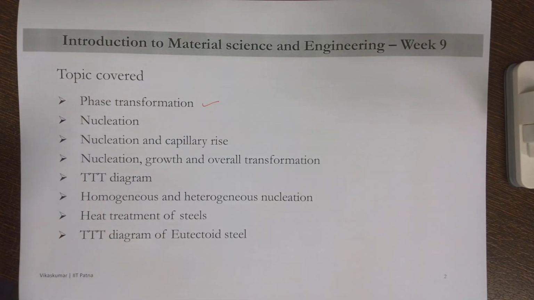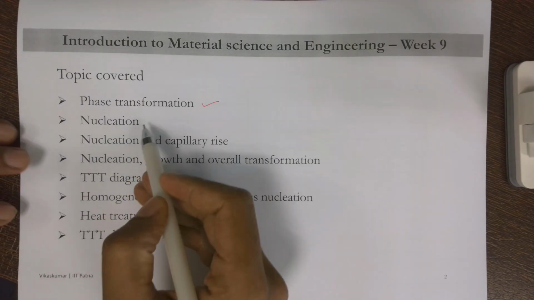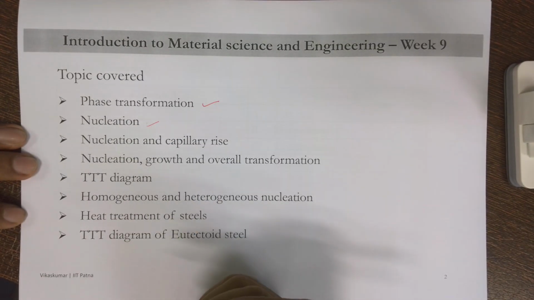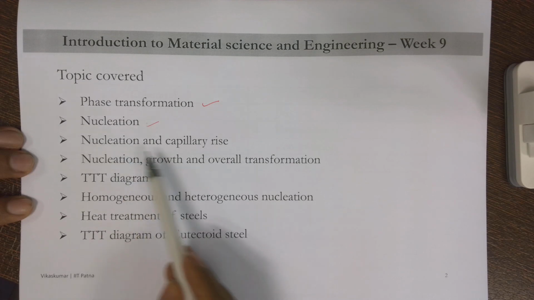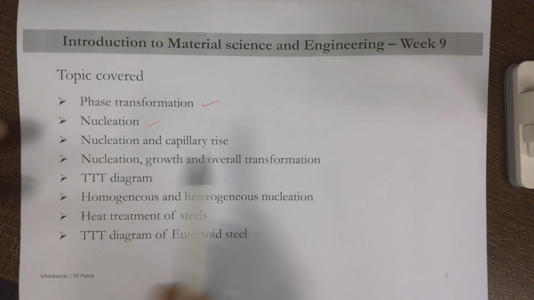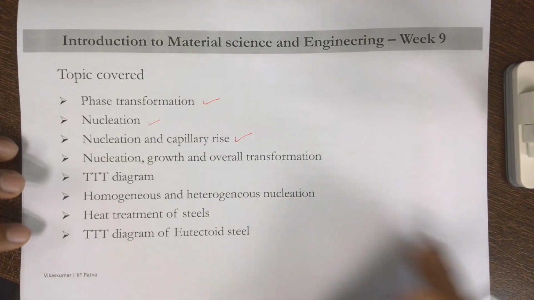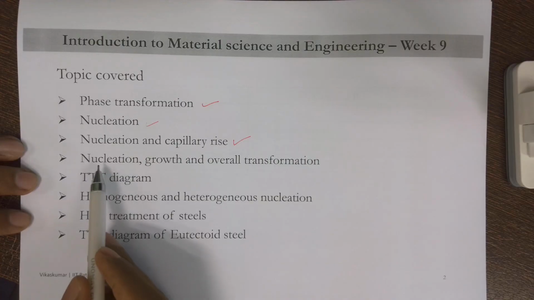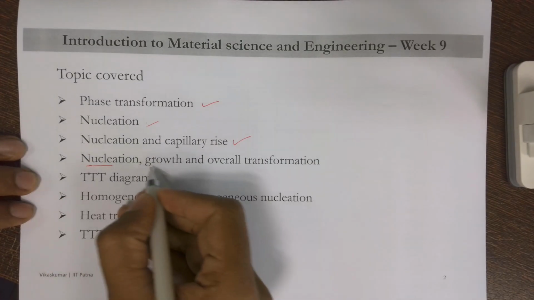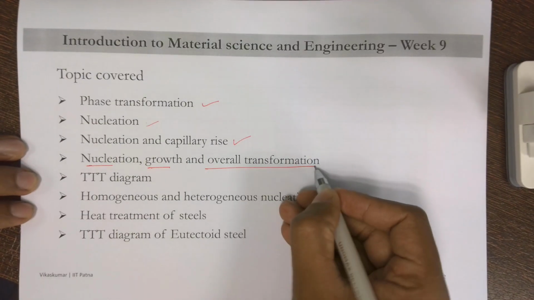Then we discussed how, once a phase starts to transform, the first thing that will happen is nucleation. So the process of nucleation we have discussed. Next we discussed nucleation and the capillary rise. They both resemble each other in a way, and we saw the similarities between them, the way their behaviors are. Then after that, nucleation, growth, and overall transformation.